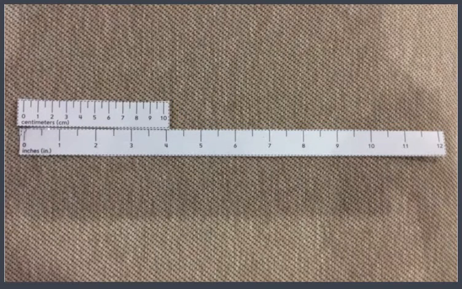The spaces between the numbers on the 10-centimeter ruler are shorter than those on the 12-inch ruler. So I'm going to use red. So here are our spaces for 0, 1, 2, 3, 4, and then I'll do the other end for 0, 1, 2, 3, 4.